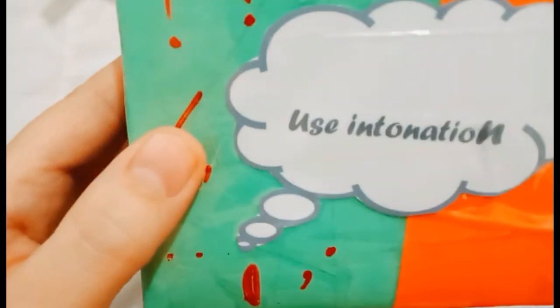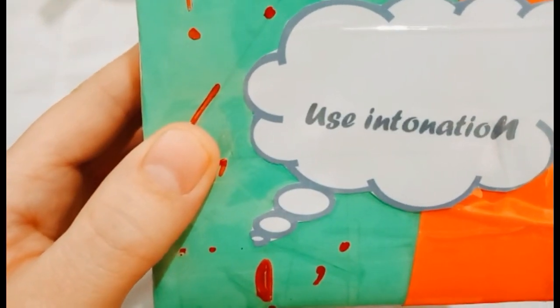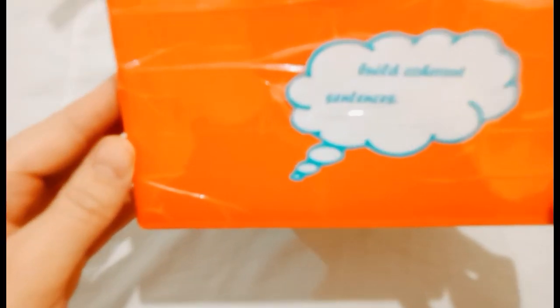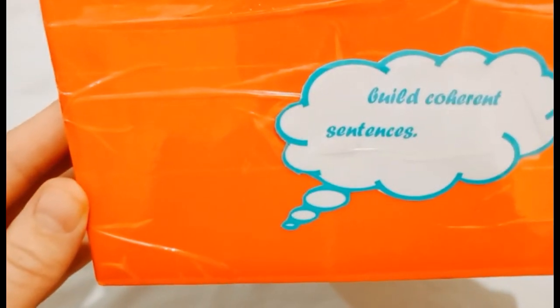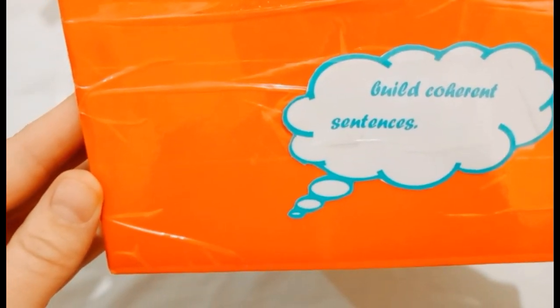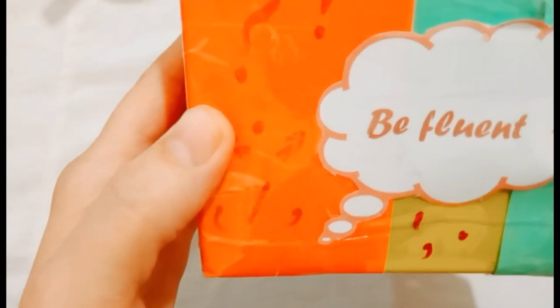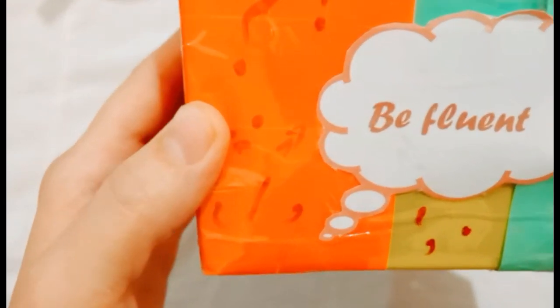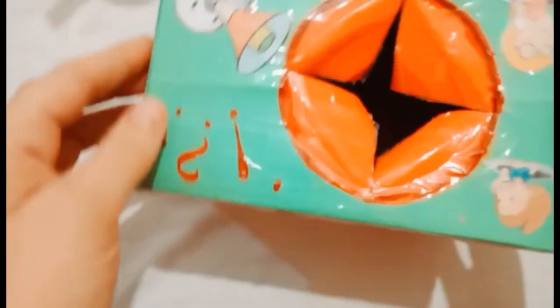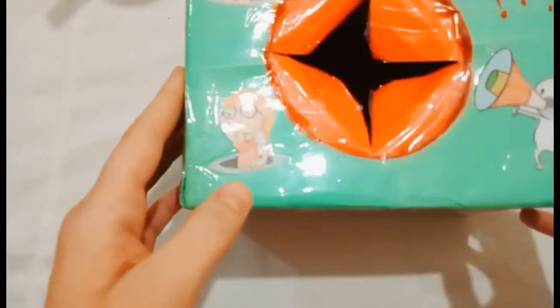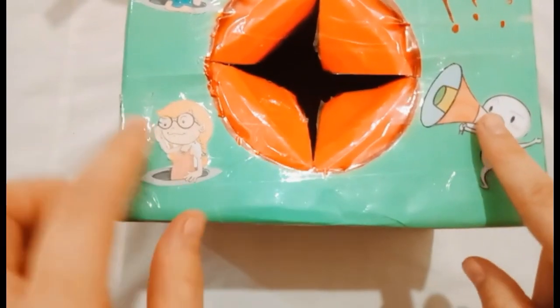Here you've got use intonation. Here, as you can see, build coherent sentences, and you've got be fluent. These are some of the important things that any speaker should have. So I wanted to design it that way. Of course, I have used some pictures here and there, as you can see.